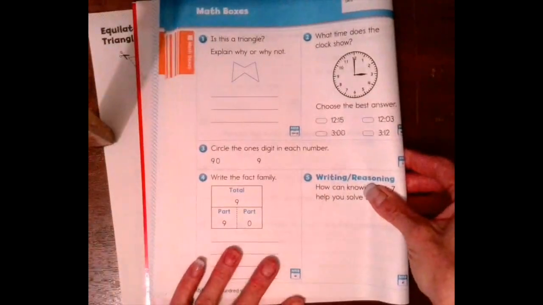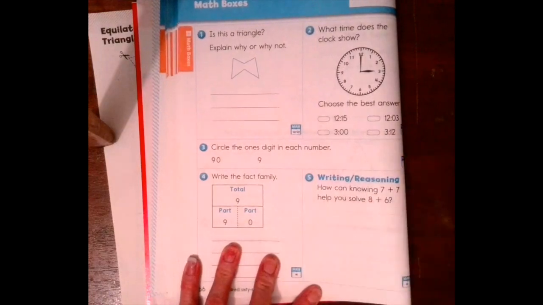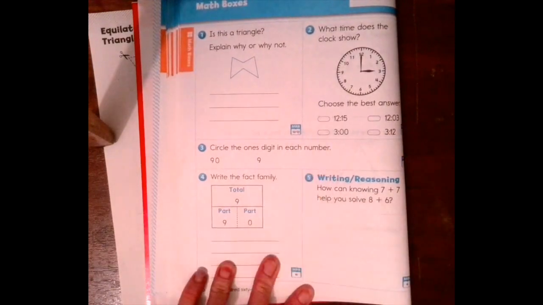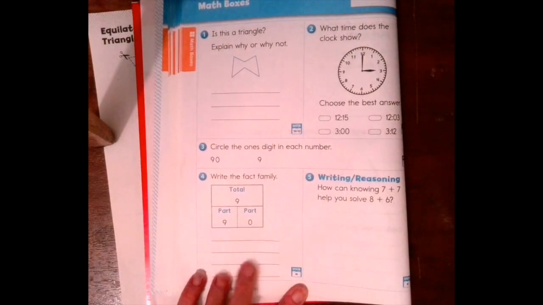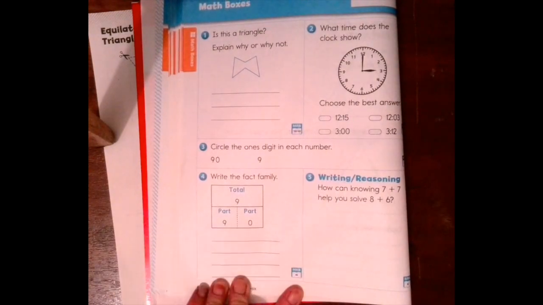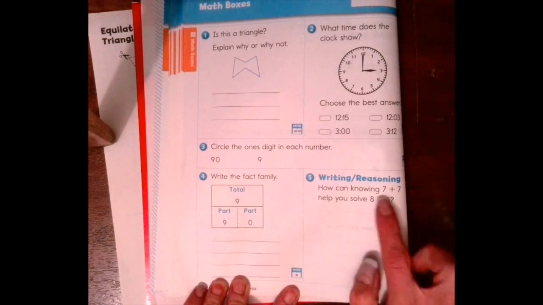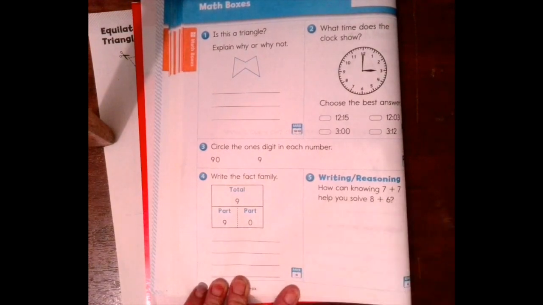And the first question is, is it a triangle? Explain why or why not. The second one is a clock. The third one is digits or place value. The fourth one, you're using the parts total diagram to write a fact family. And then the last question is asking you how 7 plus 7 can help you solve 8 plus 6. So that's how did you use a double to help you solve 8 plus 6?